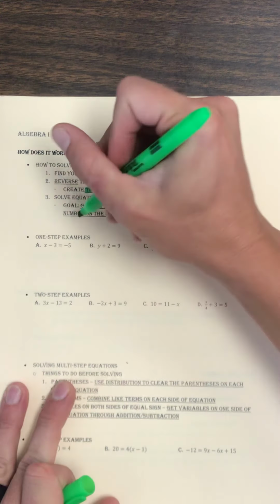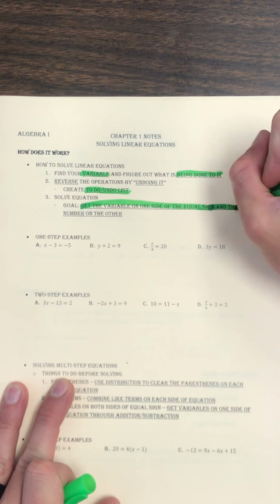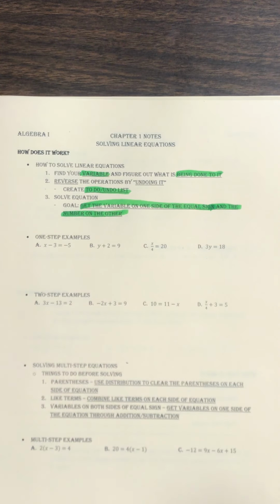Then the last thing is we're going to solve the equation. We're going to actually do that. And our whole goal is to get the variable on one side of the equation, or one side of the equal sign, and the number on the other. So we should have just a variable, x, y, whatever it is, on one side of the equal sign, and then we should have a number on the other. And that tells us what x equals, or whatever the variable equals. So we're going to start off with one-step examples. And so the to-do-undo list will be very simple. It only gets more complicated when you have two steps.